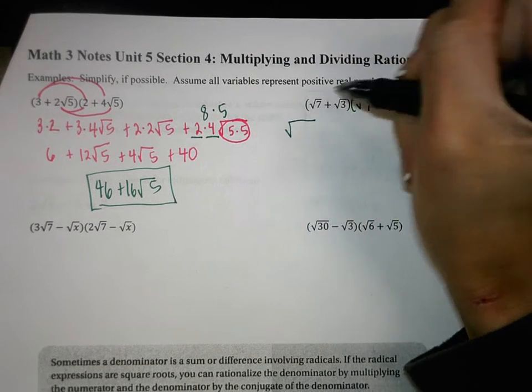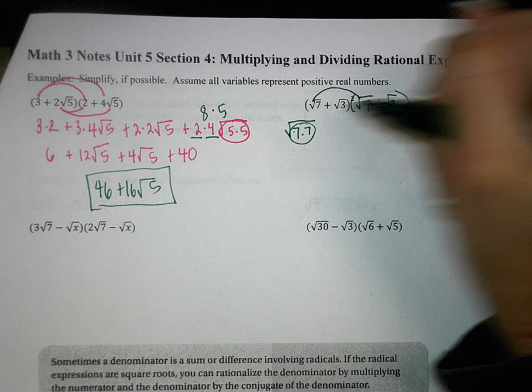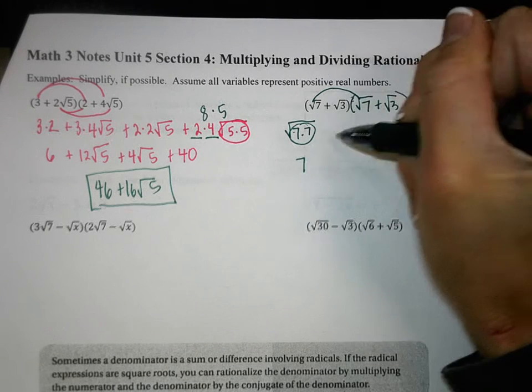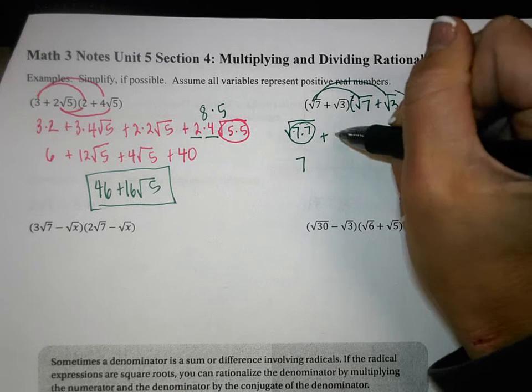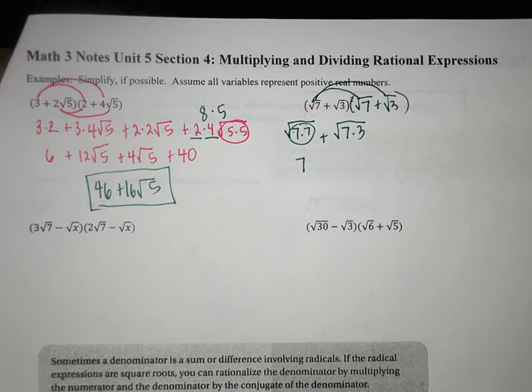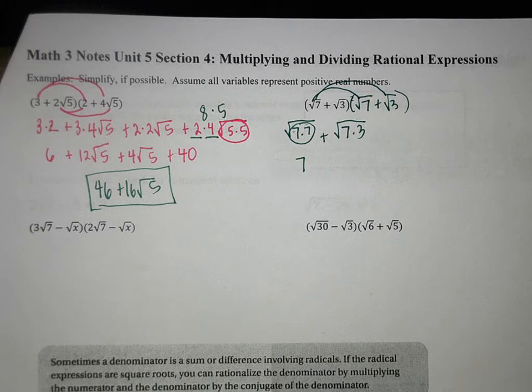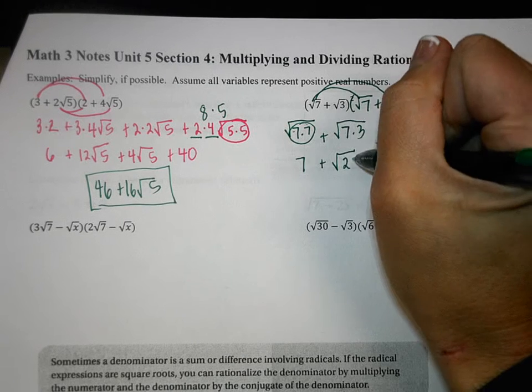So we are going to first multiply by going root 7 times root 7. What is root 7 times root 7? 7. Good. Plus root 7 times root 3. So root 7 times root 3, they both get to go under the same root when we're multiplying because they're both roots. Can I break anything down or take anything out? No. So we just write this as plus root 21.